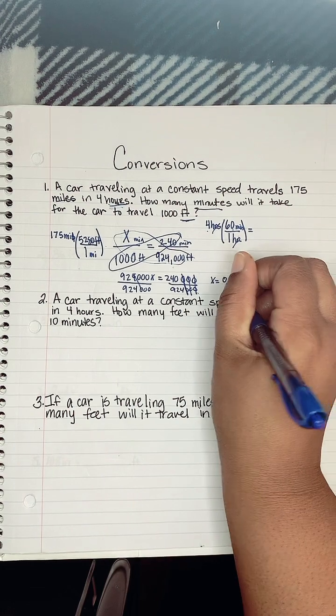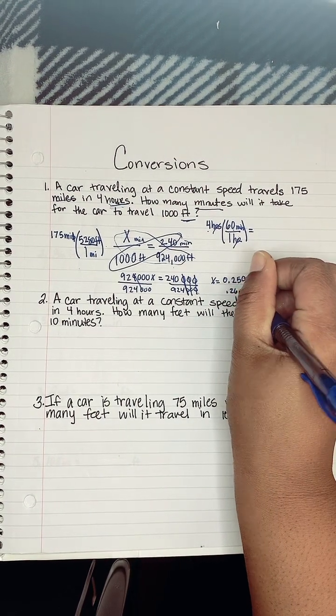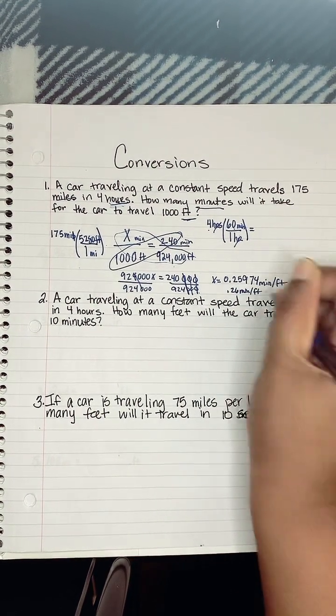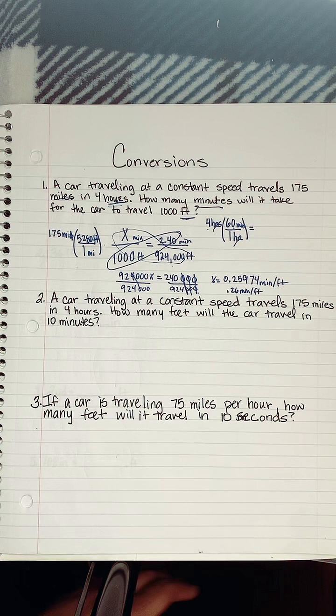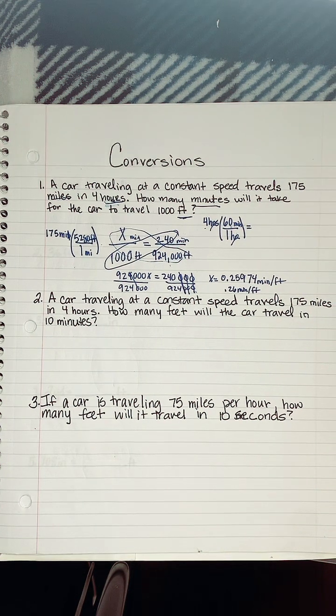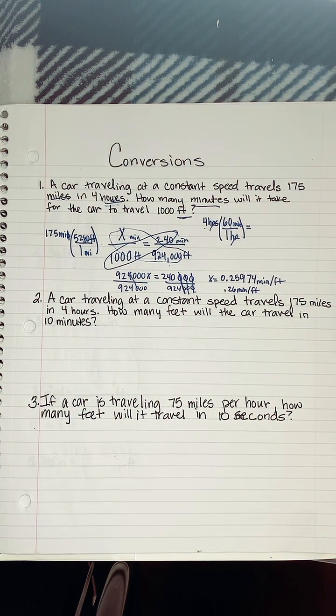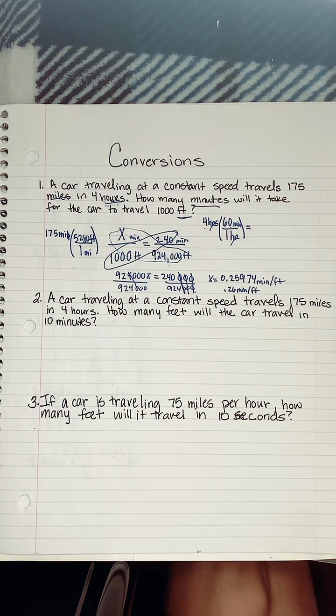So you could say 0.26 minutes per foot if you round up. Any questions on this one? Any questions?